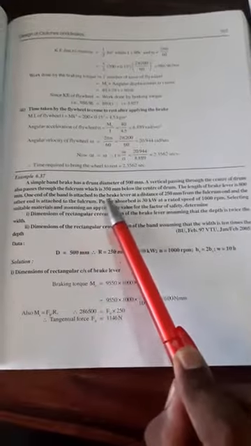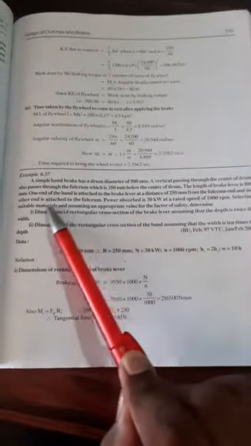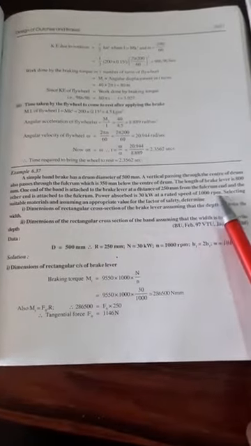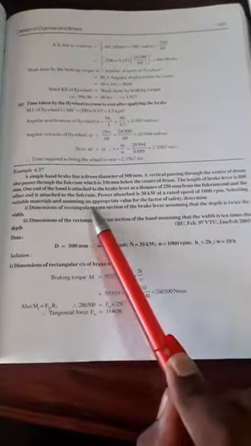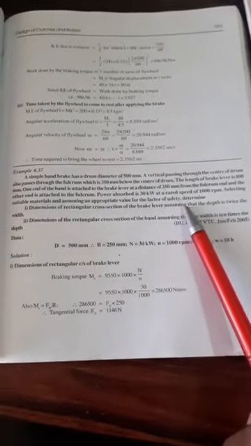One end of the band is attached to the brake lever at a distance of 250 mm from the fulcrum, and the other end is attached to the fulcrum. Power absorbed is 30 kW at a speed of 1000 rpm. Select suitable materials, assuming an appropriate value for factor of safety. Determine the dimensions of the rectangular cross section of the brake lever, assuming the depth is twice the width, and the dimensions of the rectangular cross section of the band, assuming the width is 10 times the depth.